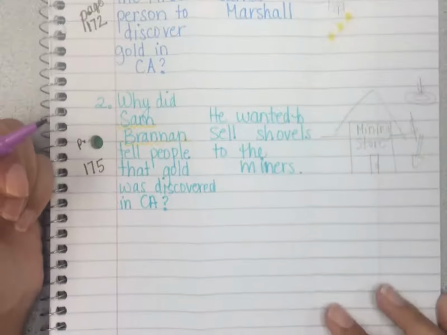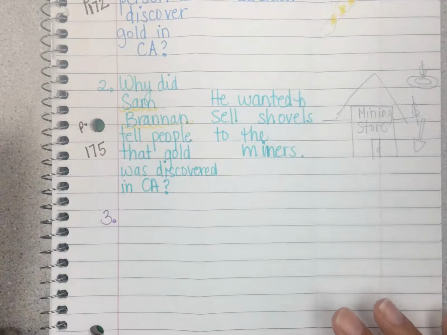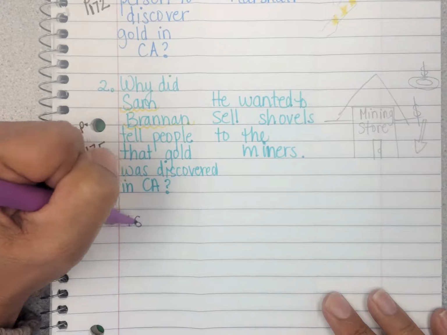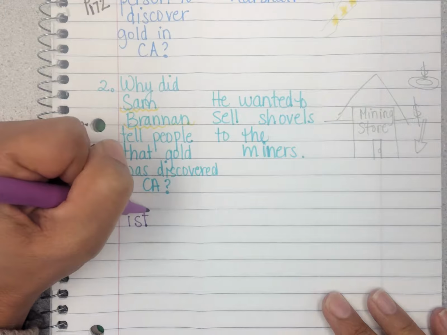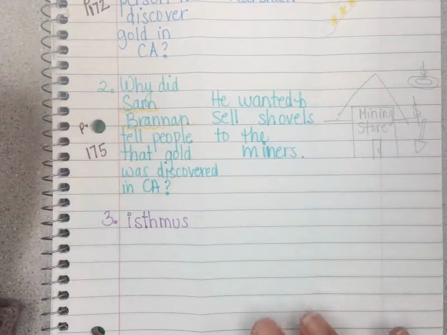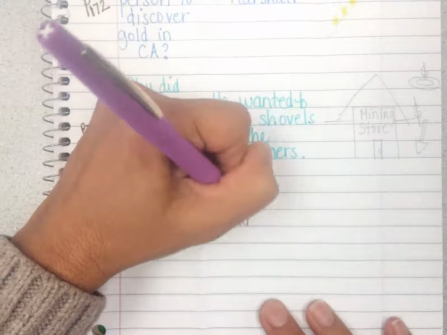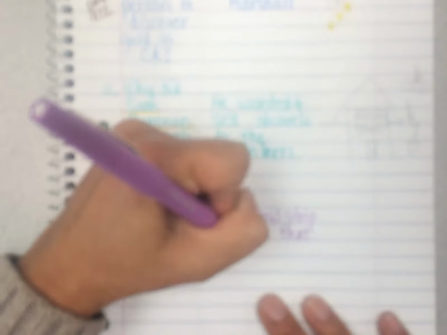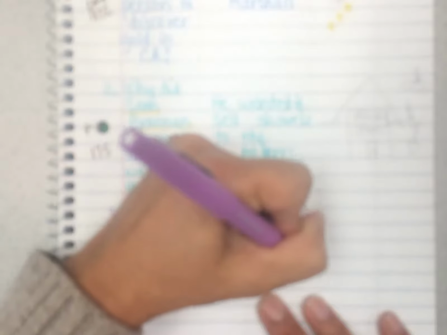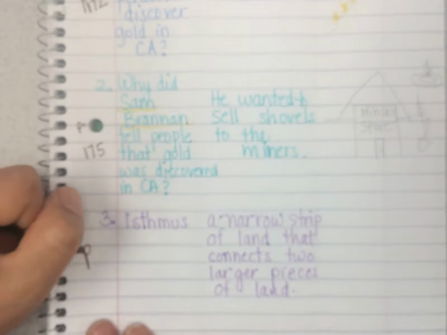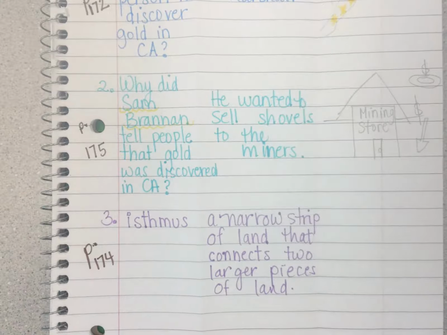All right. The next one is not a question, it is a word. The isthmus. I'm going to write the definition really quick and then I could talk about it. It's a narrow strip of land that connects two larger pieces of land. On page 174 in your book, you will find a very clear picture of what the isthmus looks like.